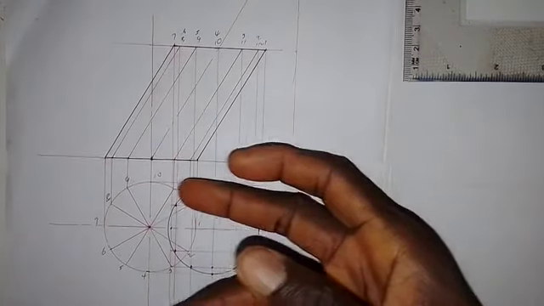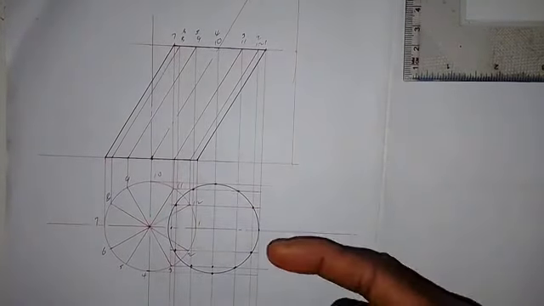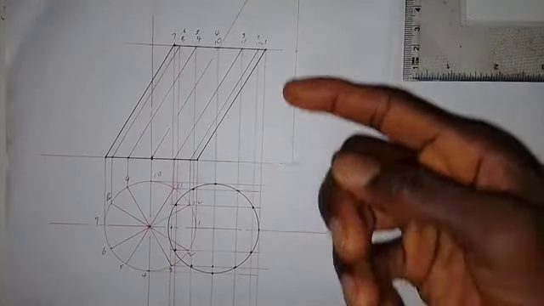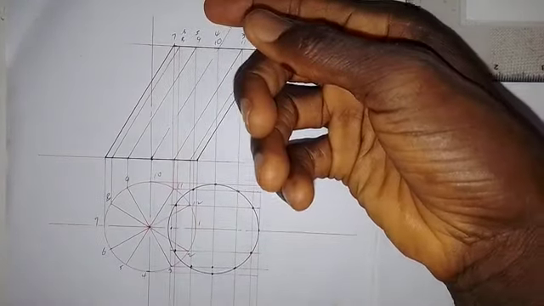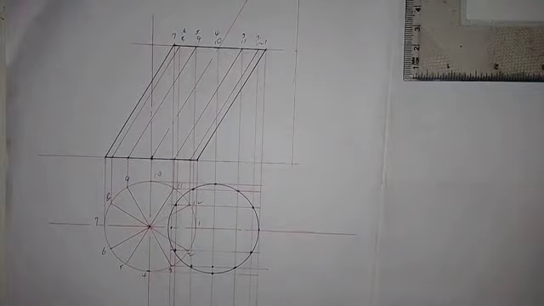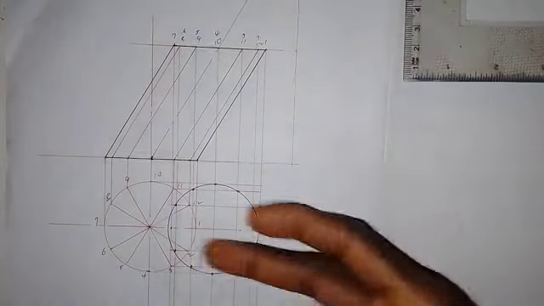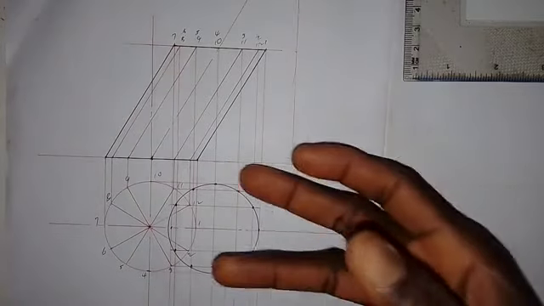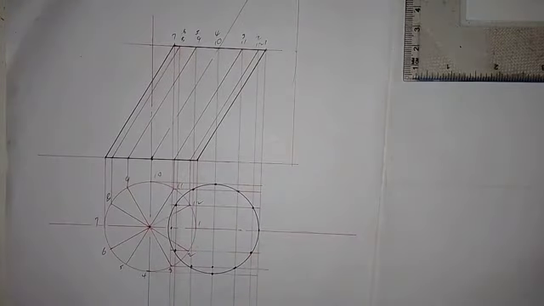So this is how the top view is going to look. So we have a complete circle. So you can see the complete circle here. So I just use this method. In case you have something different, this same method is what you have to follow to get how the shape of the top view is going to be.